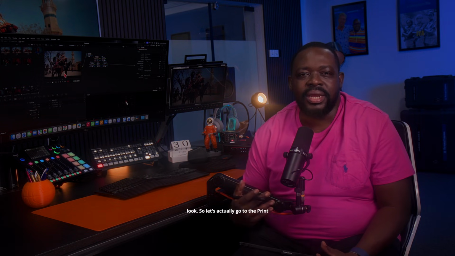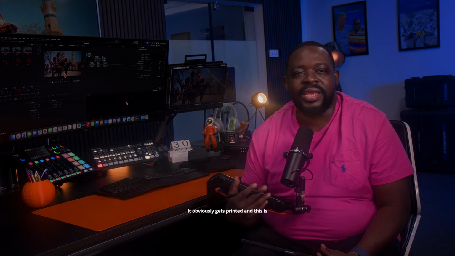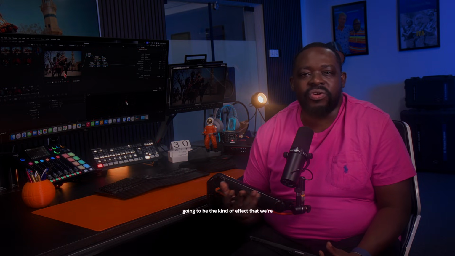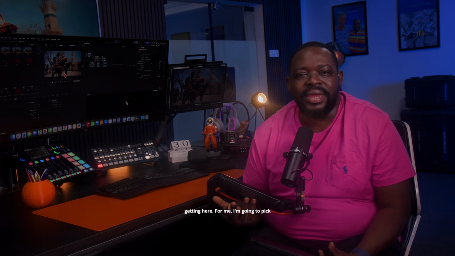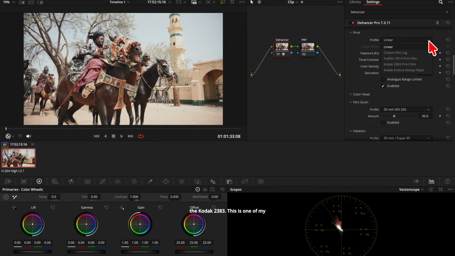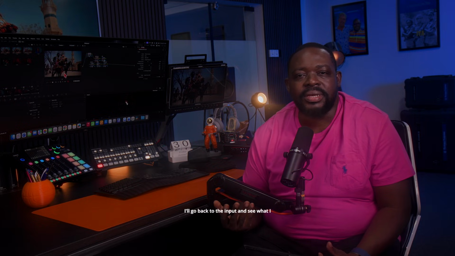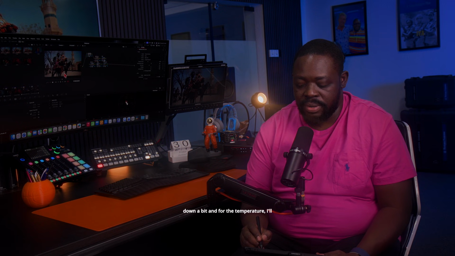So let's actually go to the print tab and enable it. This is obviously the whole process when you're printing film. It gets printed, and this is going to be the kind of effect that we're getting here. For me, I'm going to pick the Kodak 2383. This is one of my favorites. I love this look. After that, I'll go back to the input and see what I can do with my exposure. I'll put that down a bit.